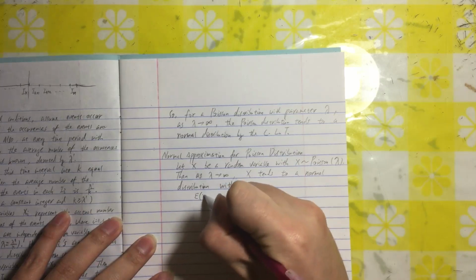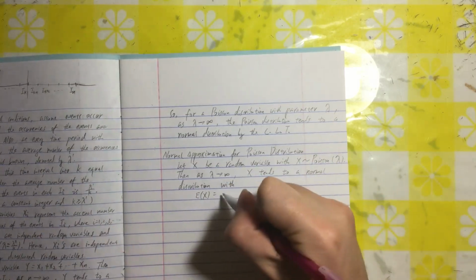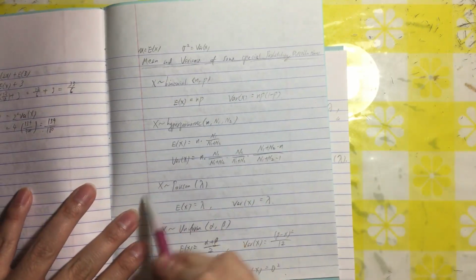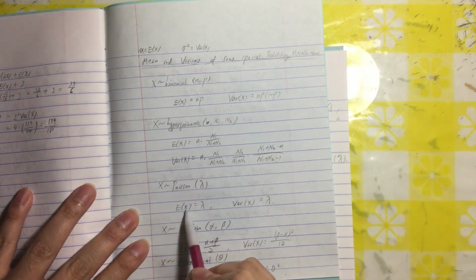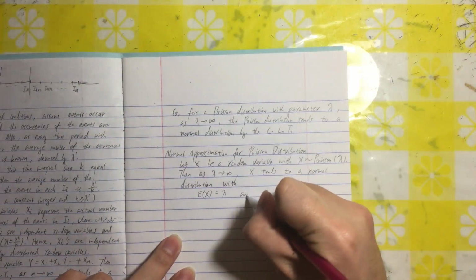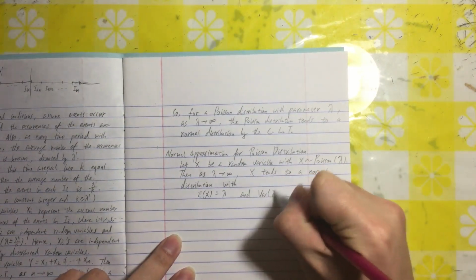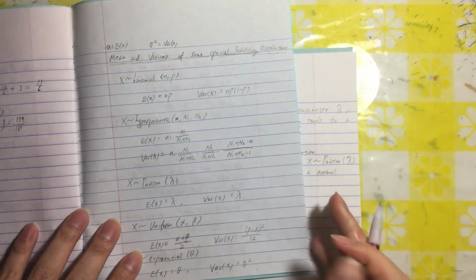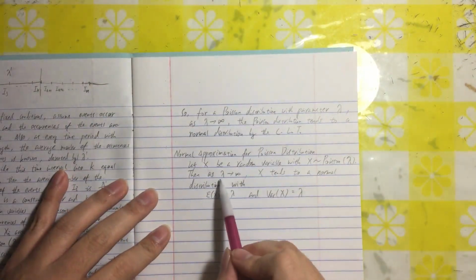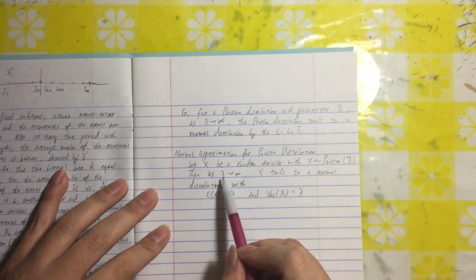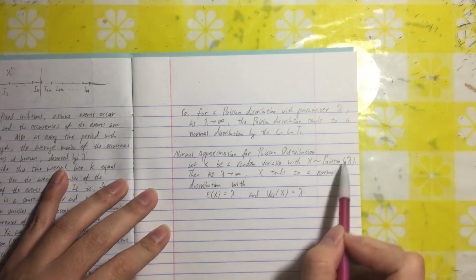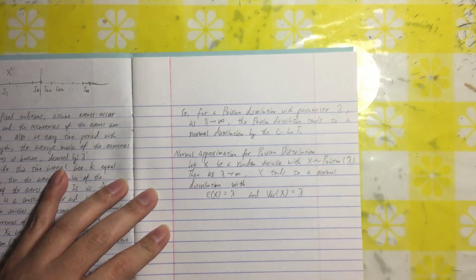With its special value of x equal to lambda. According to an earlier section, we know that for any Poisson random variable with parameter lambda, its expected value is always lambda, and the variance of x is also lambda. So that means when lambda is sufficiently large, the Poisson distribution approaches a normal distribution.